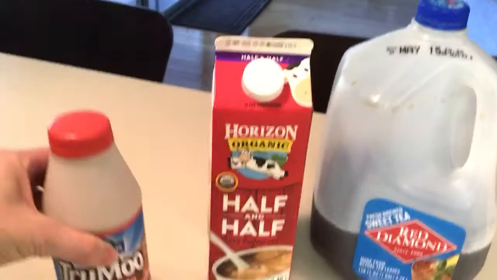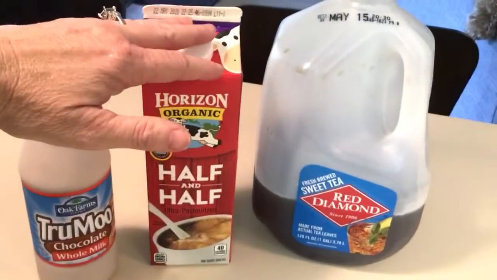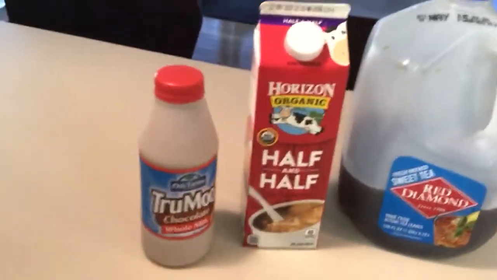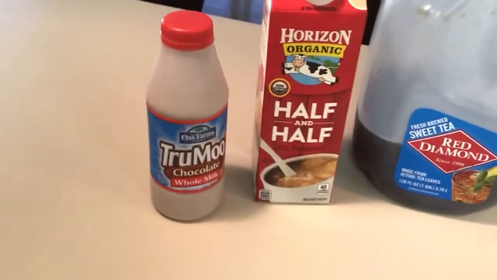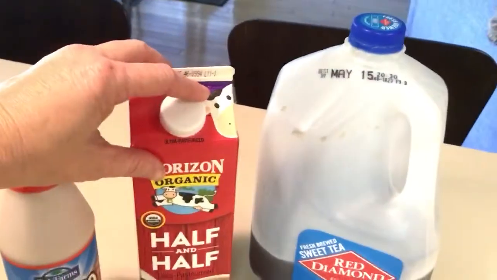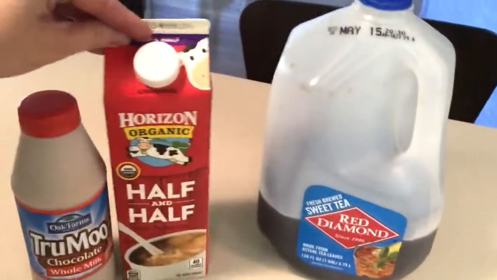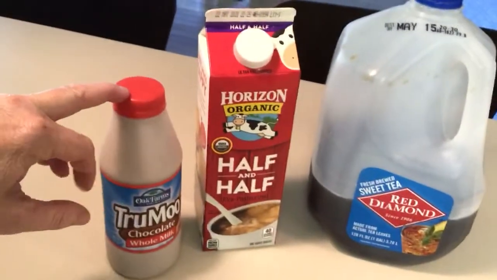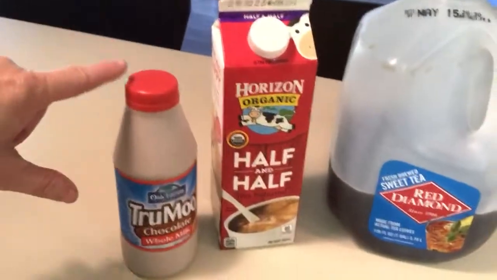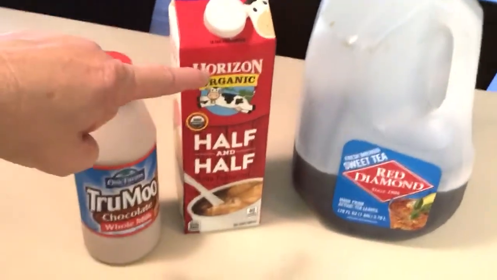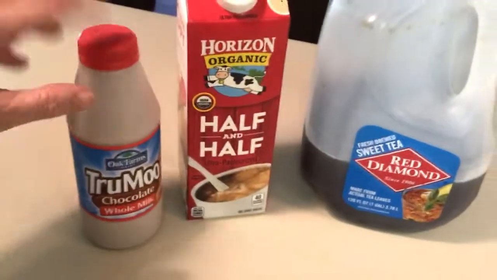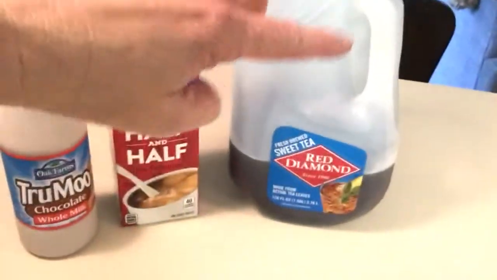And then by the time we do that, this is full, okay? So think to yourself, if it takes 4 of these to make 1 of those, how many of these would it take to make a gallon? Let's see. 2 times 4, it would take 8, okay? So 8 pints would equal 1 gallon.